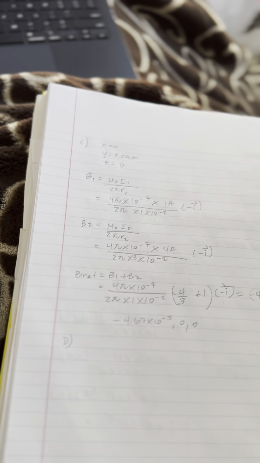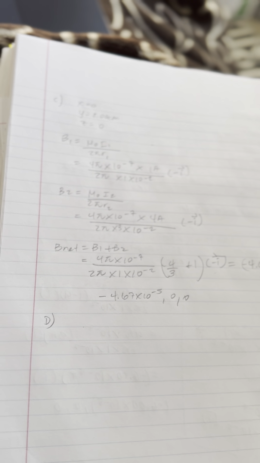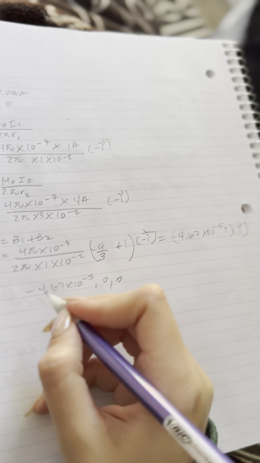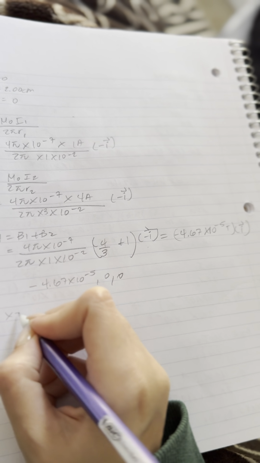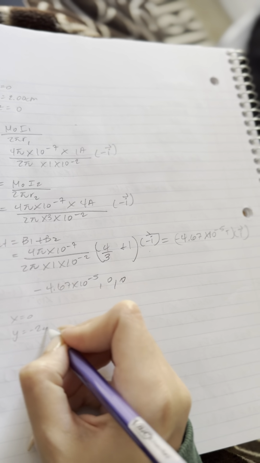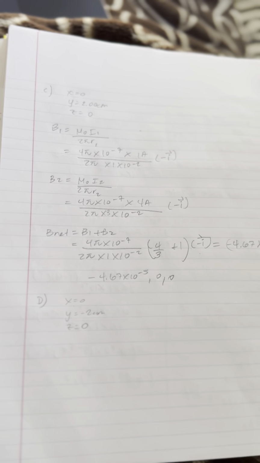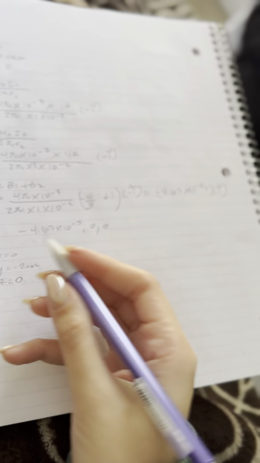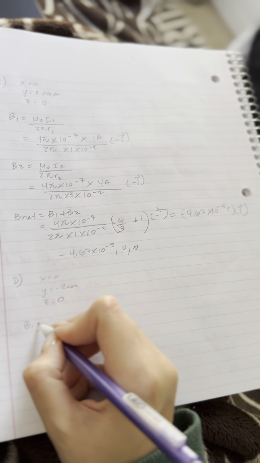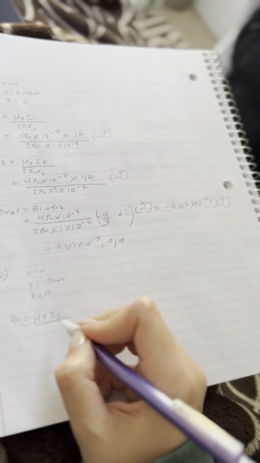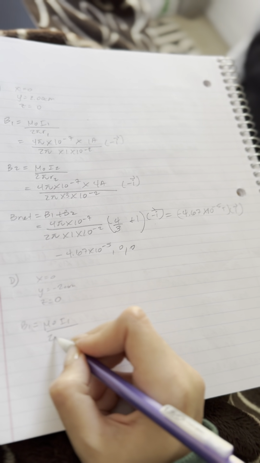Okay, part D is asking us to find the net magnetic field due to both wires at x equals 0, y equals negative 2 centimeters, and z equals 0. So x equals 0, y equals negative 2 centimeters, z equals 0. So same formula. B1 is equal to mu 0 I1 divided by 2 pi r1.